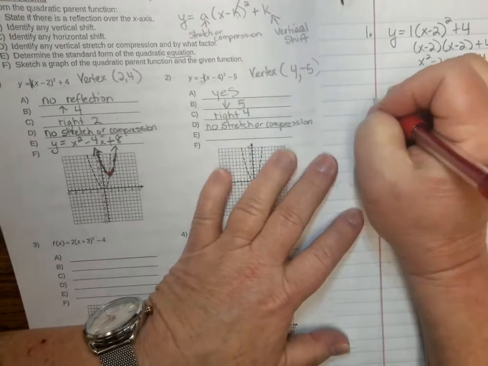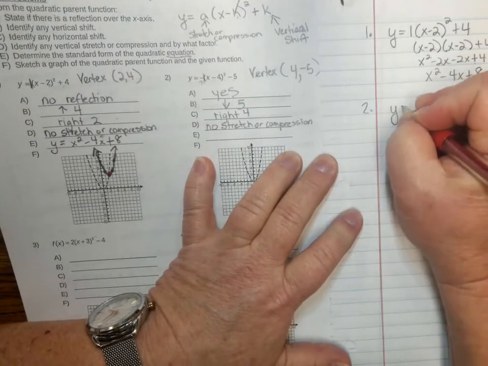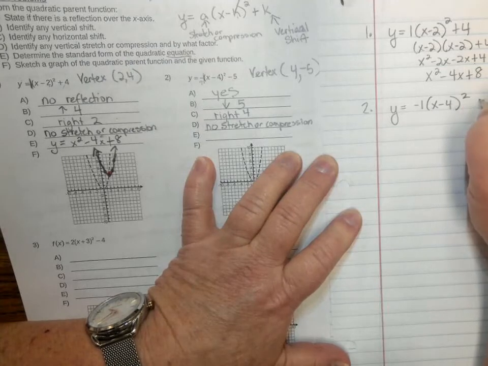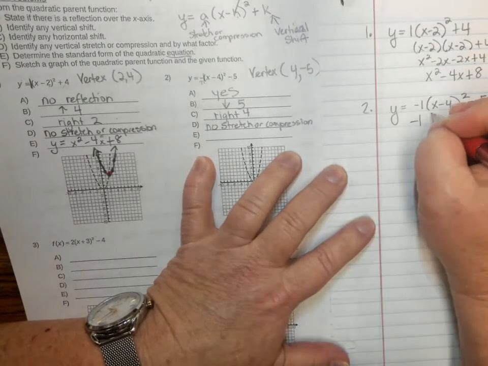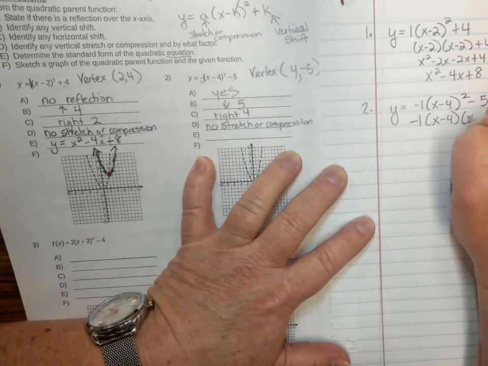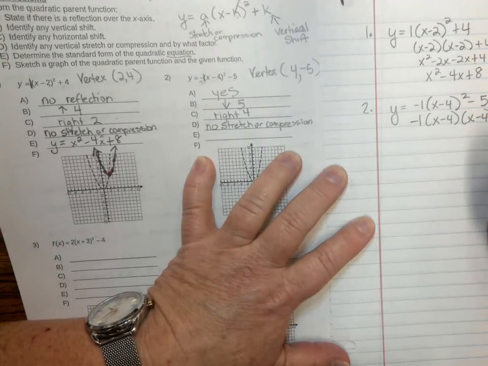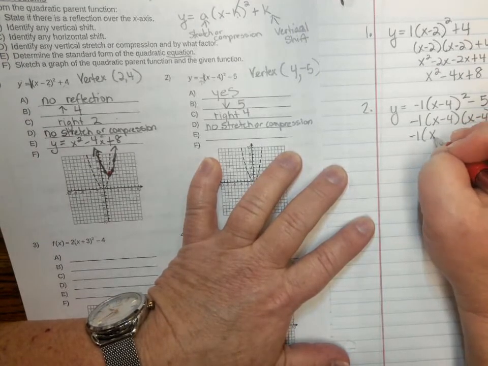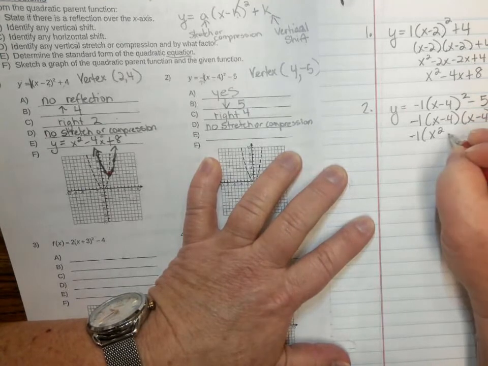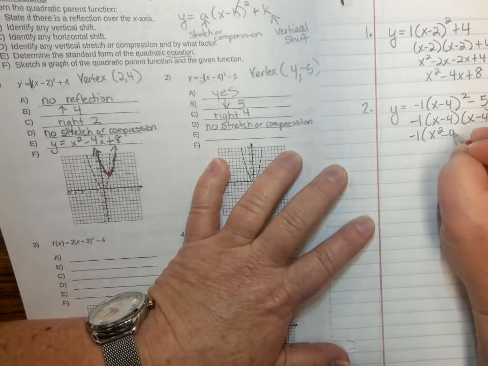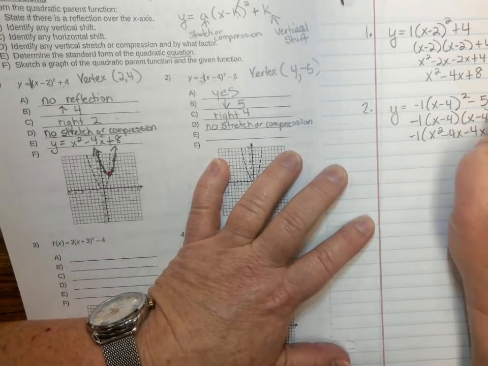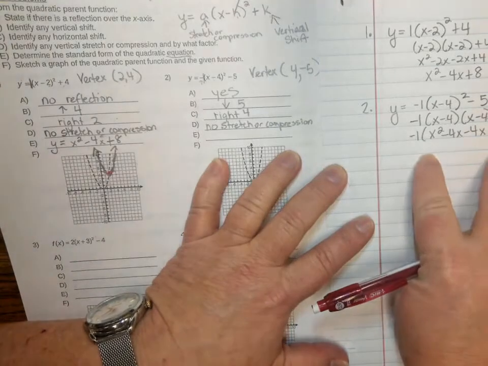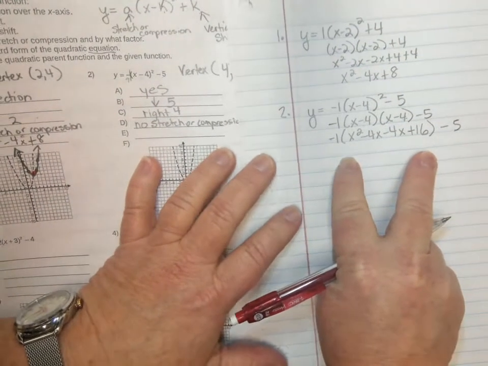So number 2, I'm going to rewrite my equation. y equals -1 times (x minus 4) squared minus 5. That's -1 times (x minus 4) times (x minus 4) minus 5. I'm going to use FOIL, and I'm going to end up with x squared minus 4x and minus 4x, and -4 times -4 is +16, minus 5. Make sure you keep your parentheses so that you are keeping things where they should be.